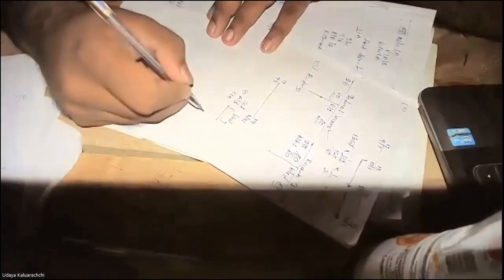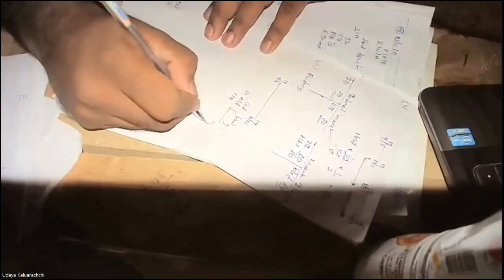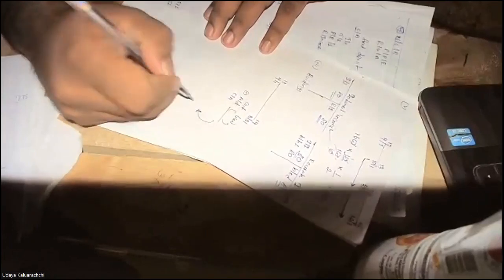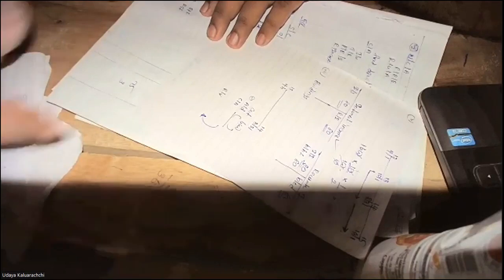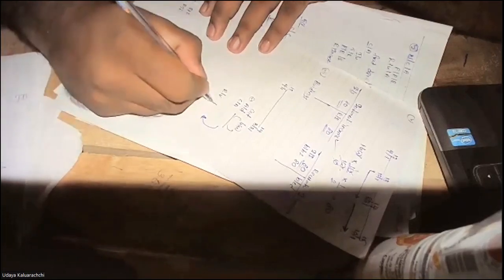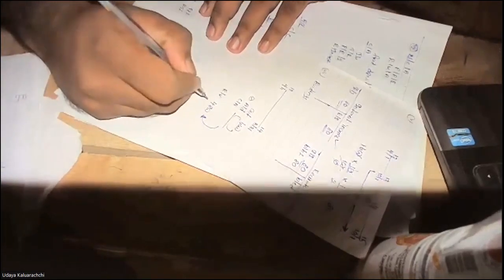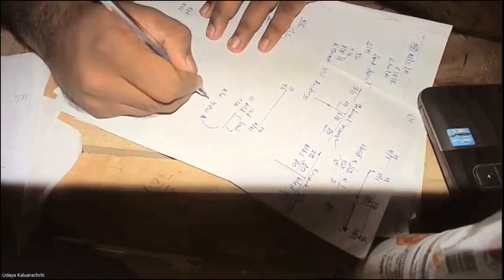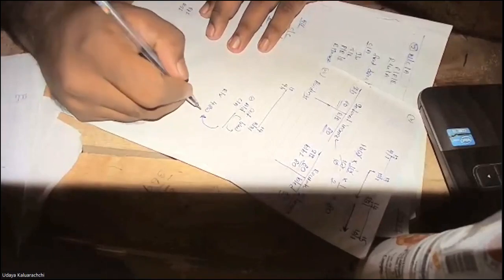Then the answer is the carrying amount. Then revaluation. Building revalued amount is 4,800. Right.